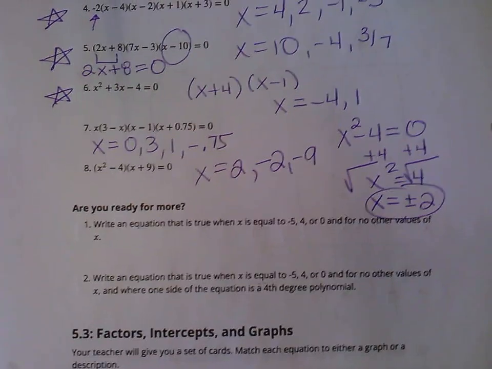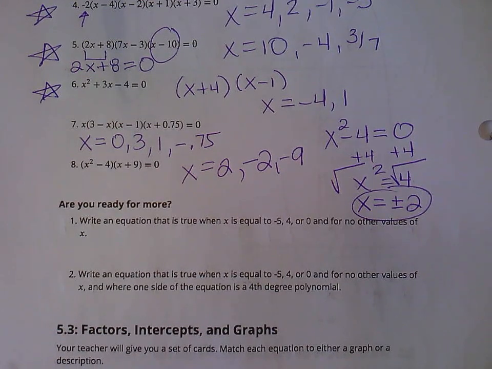I would like you to try number 1 under Are You Ready for More for a minute. It says write your own equation that is true when x is equal to -5, 4, or 0. And try number 2 as well. To me, these are ones we should be able to do. They're not an extension for us.